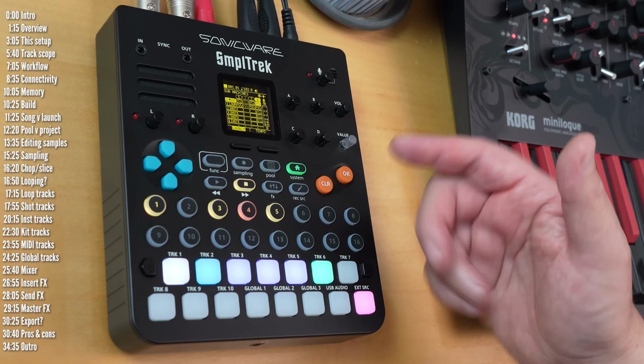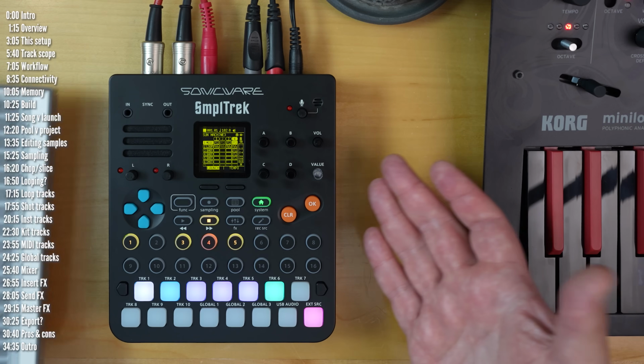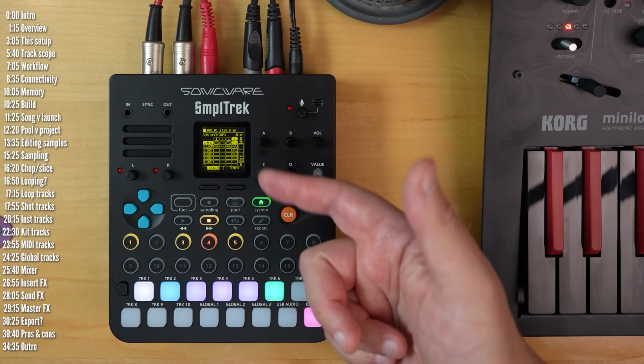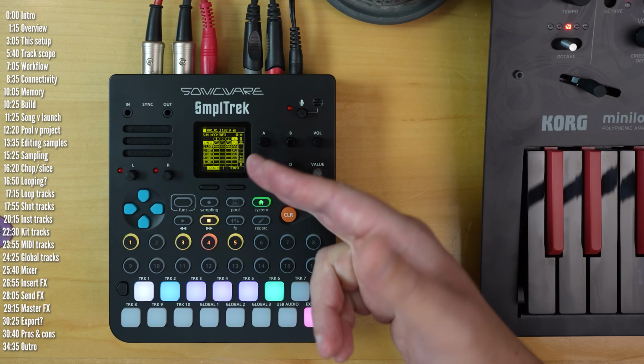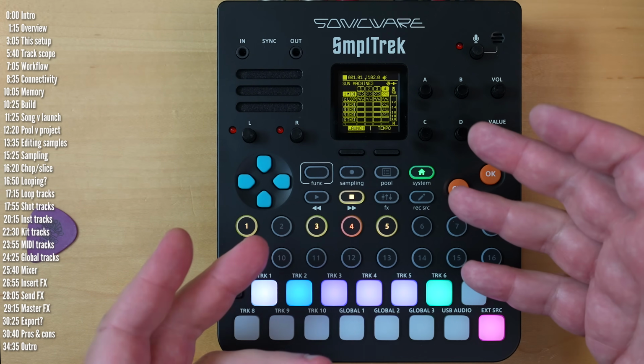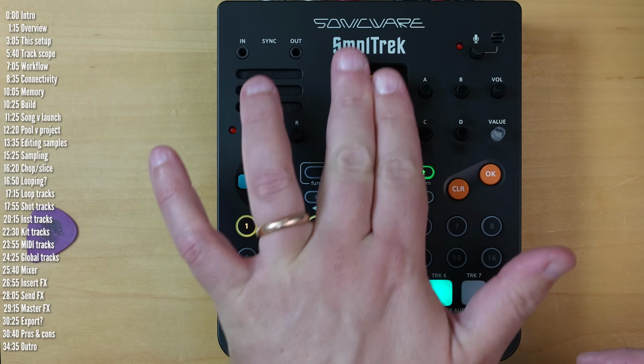Let's start with an overview. SampleTrek is quite small. It packs so many controls on the panel that it may seem large, but here's a Volca in comparison. The controls don't feel cramped, but the screen does in light of how much information is packed into it. It's 1.5 inches in diagonal, and I can cover about 2/3 of it with the tip of my thumb, or all of it with 2 fingers.